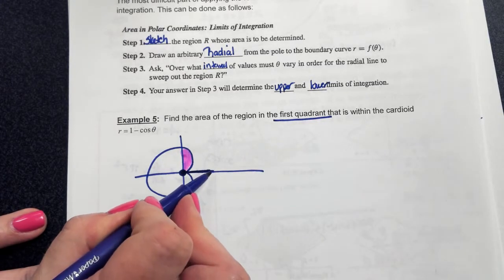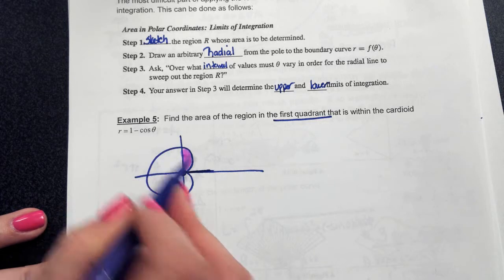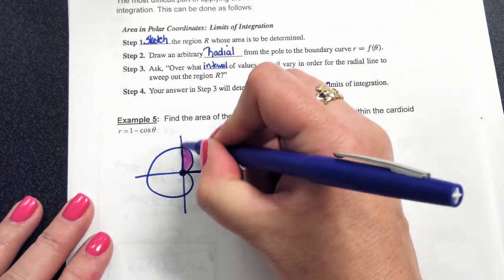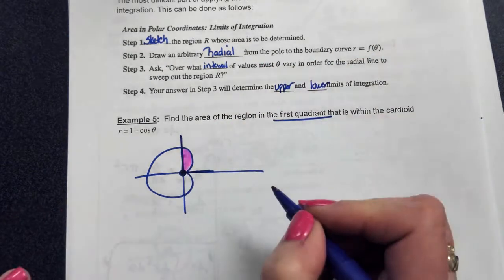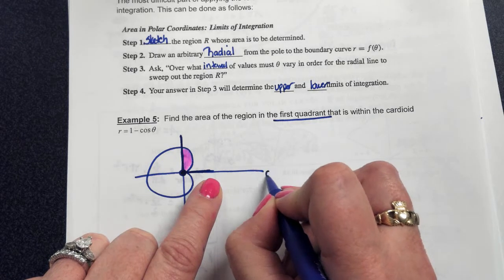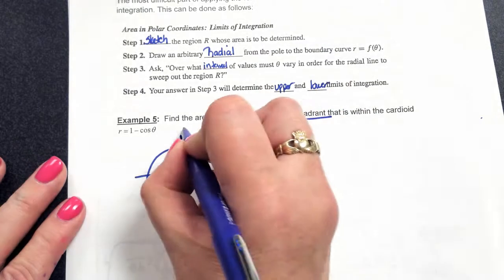Imagine taking this line, and because these graphs are rotations, I'm going to rotate it up here to help me find my bound. Since I'm just in the first quadrant, what do you think my lower bound is going to be? 0. My upper bound will be pi over 2.